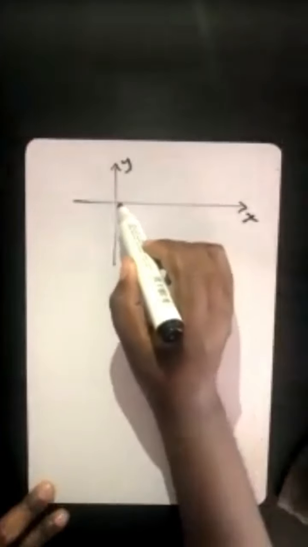Okay, so let's now have a look at an angle which falls in third quadrant. So let's see. Obviously, you're firstly going to have a Cartesian plane. Is there someone who's got a question?